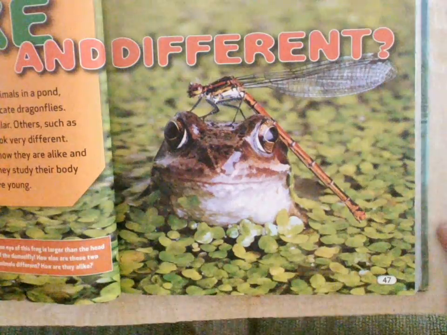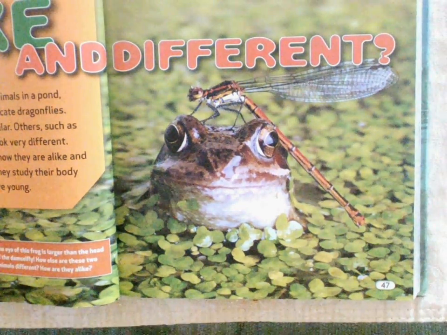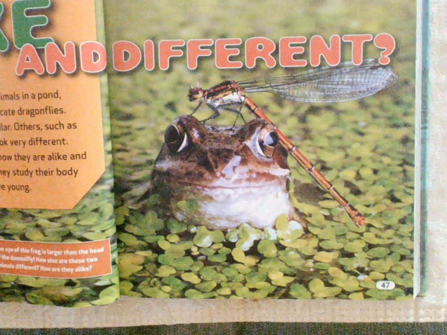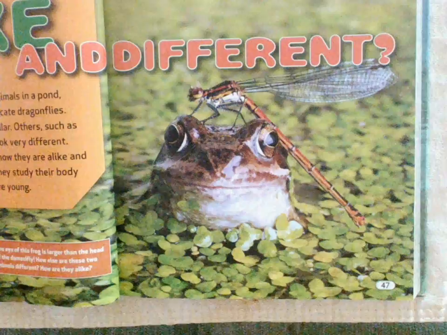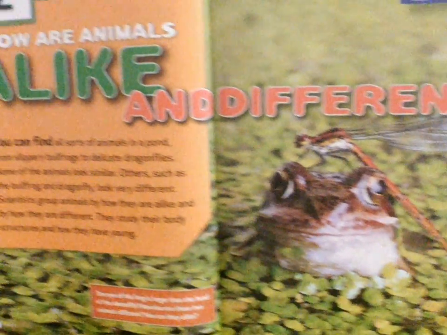This is a bullfrog and this is a dragonfly. One eye of the frog is larger than the head of the dragonfly. How else are these two alike and how else are they different?